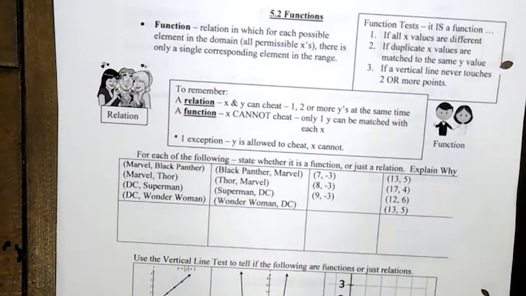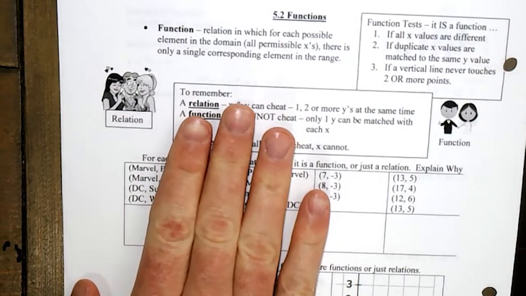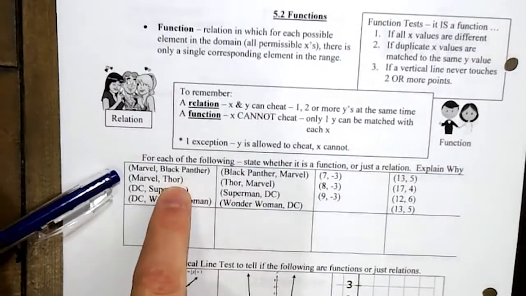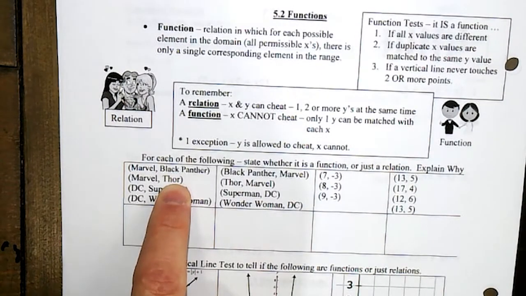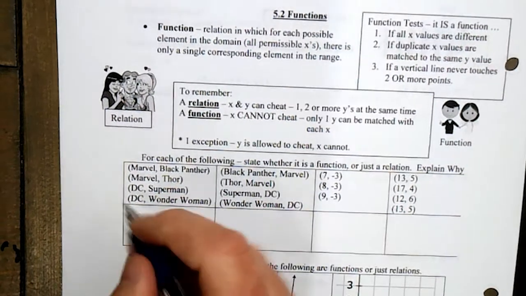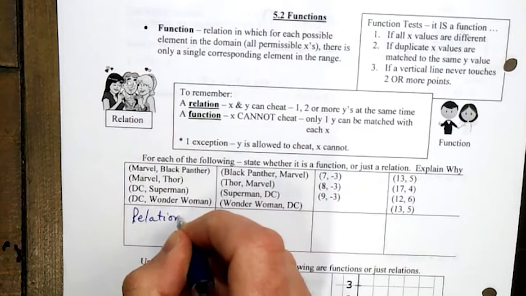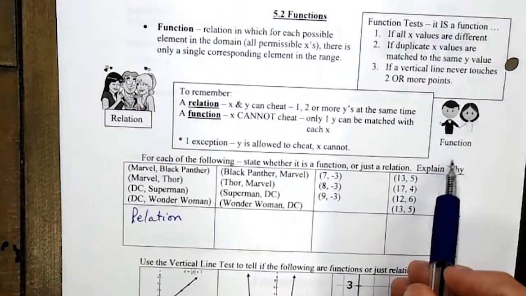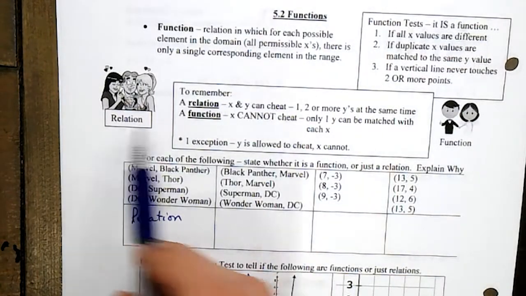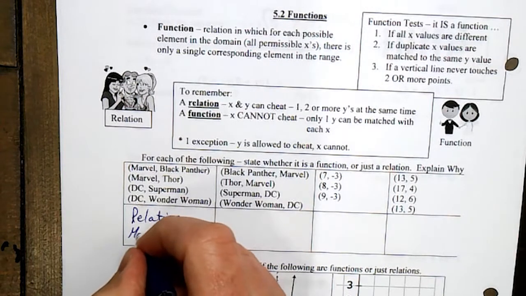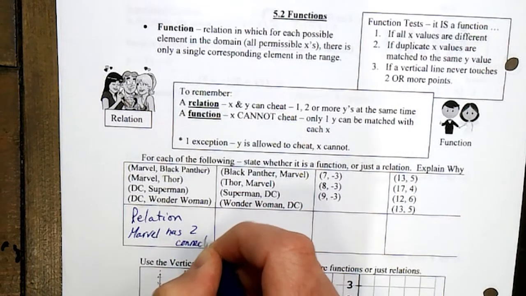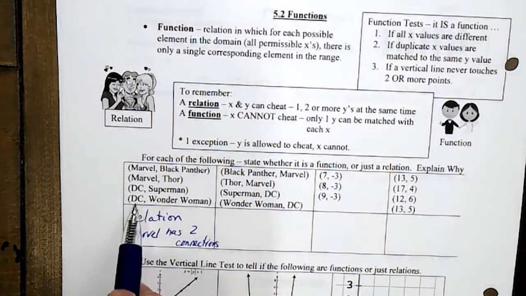So if we look at this, the first thing to do is cover up the y coordinates, the set 2. And we see that we've got Marvel twice. And if we uncover it, we see that Marvel is connected to two different superheroes. Therefore, it is a relation. And it's a relation because Marvel is connected to two different things at the same time, which is not allowed in a function. So it's a relation, but not a function. And in this particular case, DC also has two different connections.